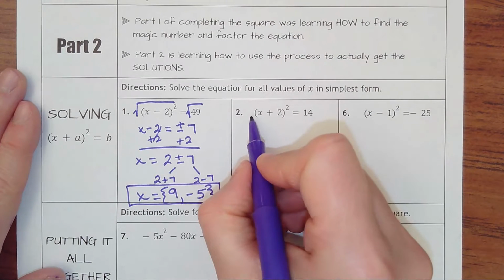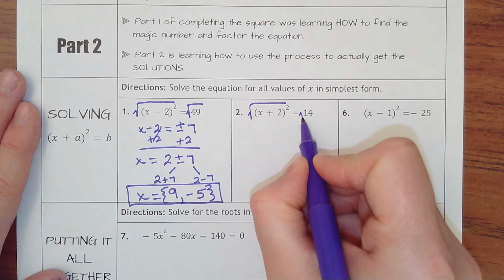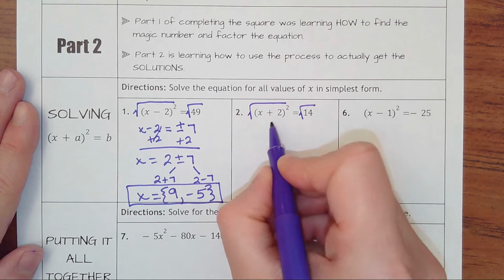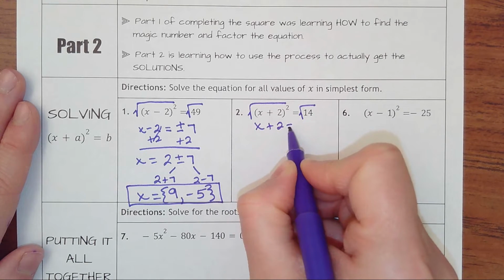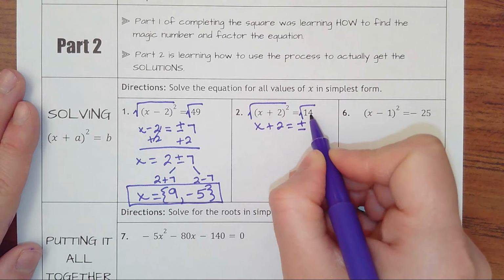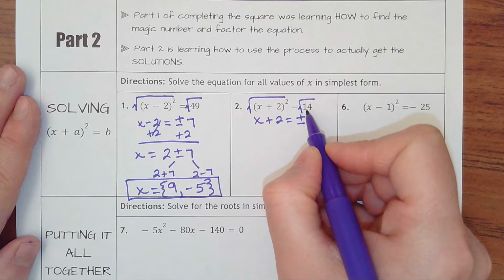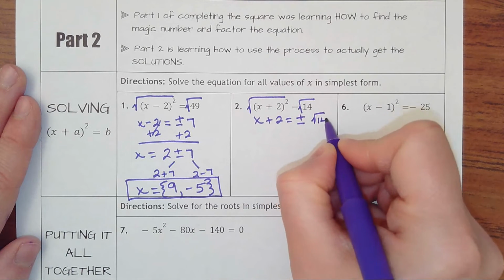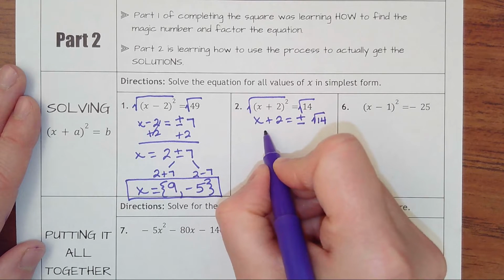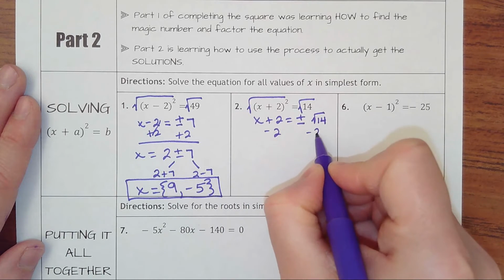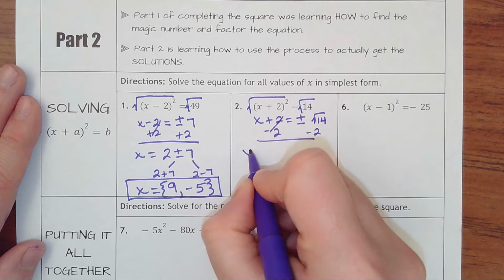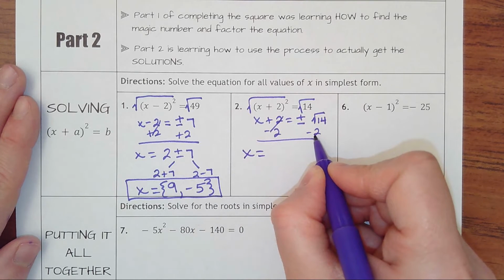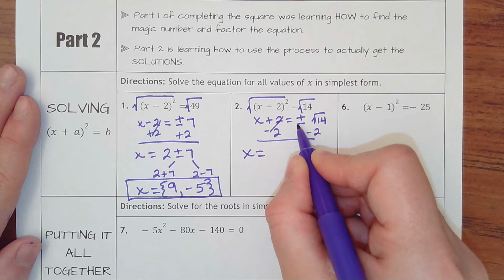All right, number 2, if I want to square root to solve, I would get x plus 2 equals plus or minus the square root of 14. Your job is to simplify radicals. If you can't, square root of 14 does not have a perfect square in there. And then I'm going to subtract 2 from each side. So I'll put x equals, again, I want to put this number first before the plus or minus.